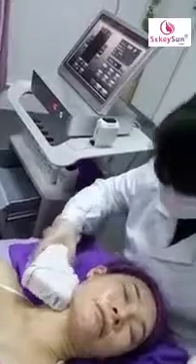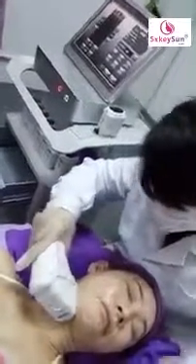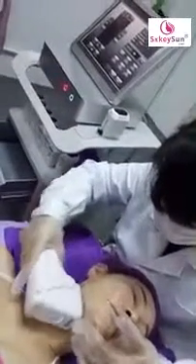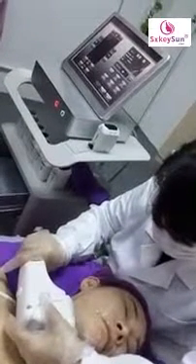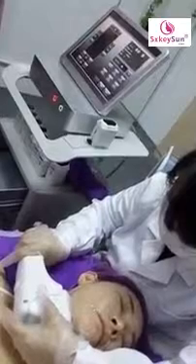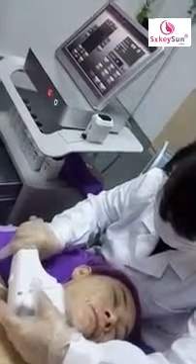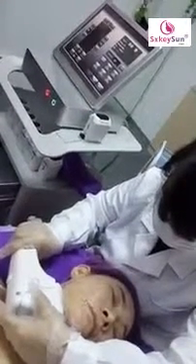Nobody stops you from using the maximum number of lines on the face and neck area. It's just you've got to be more concerned about the power level and the comfort of the client than the number of lines.